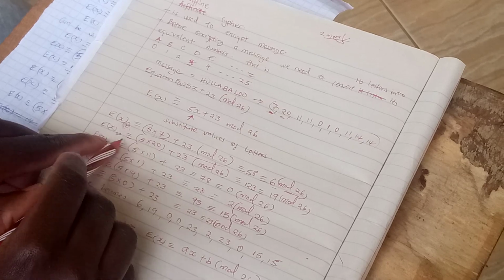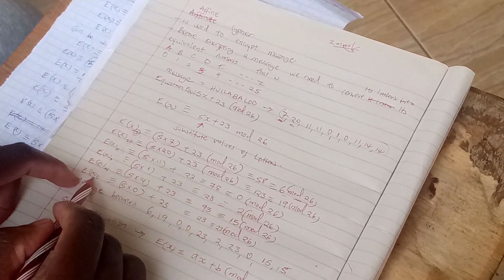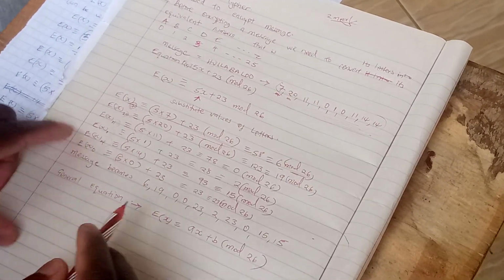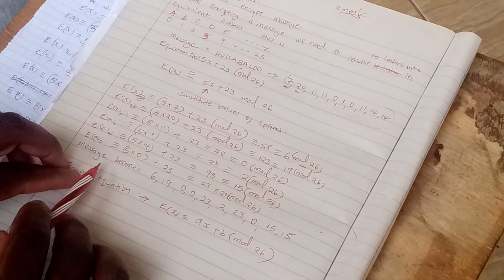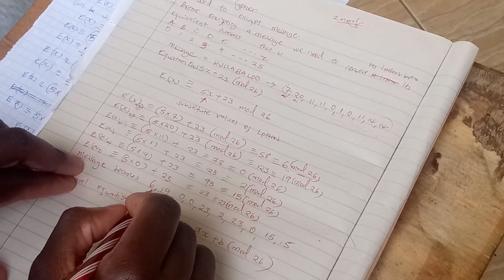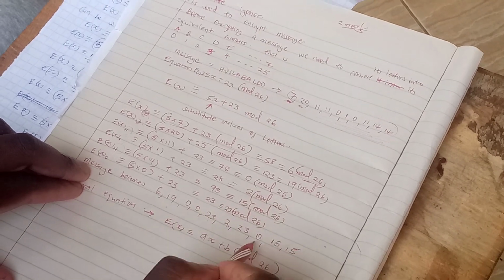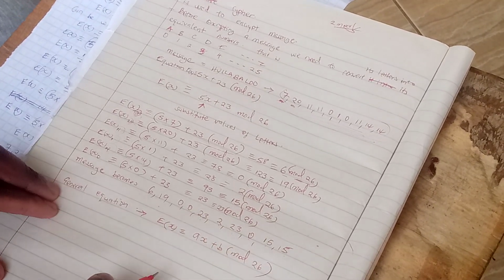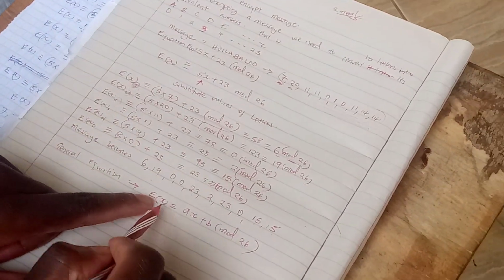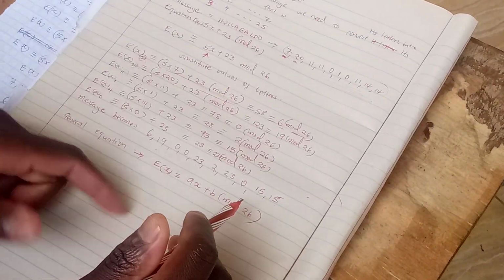Then we proceed for the value of 20, the value of 11, the value of 1, the value of 14, and the value of 0, as equivalent to what we have for our message. After encrypting this message, we find the encrypted message becomes 6 19 0 0 2 3 2 23 0 15 15. So generally the equation for affine cipher encryption is E(x) equals ax plus b mod 26.